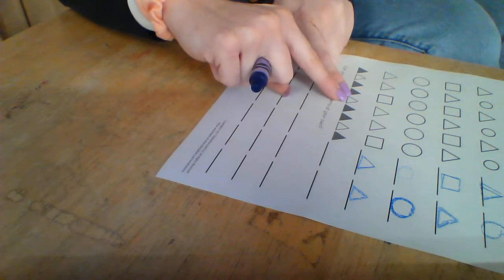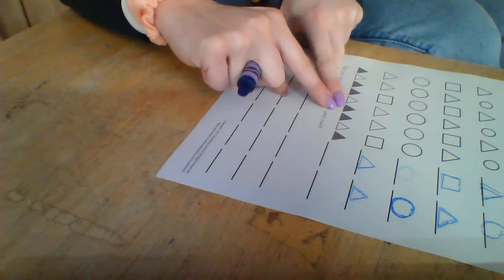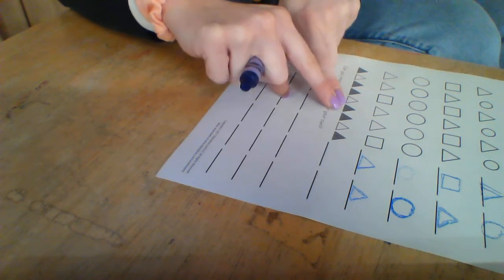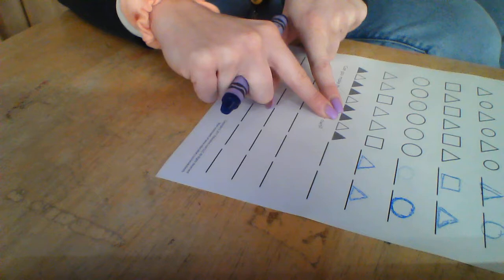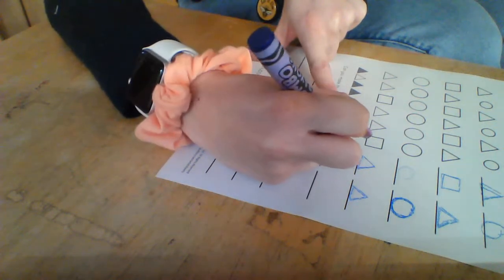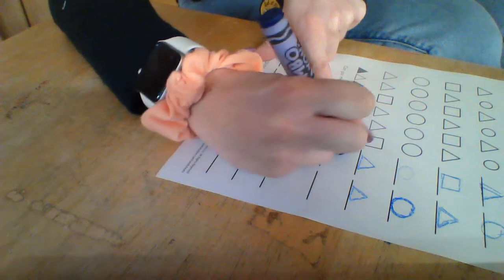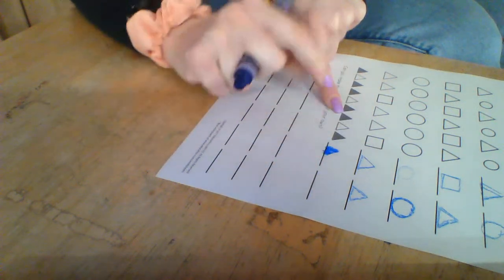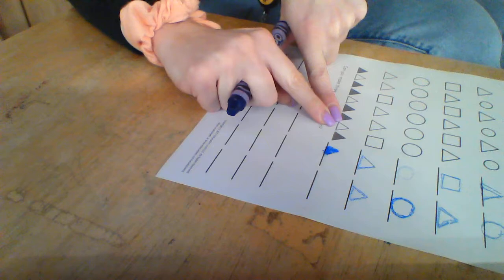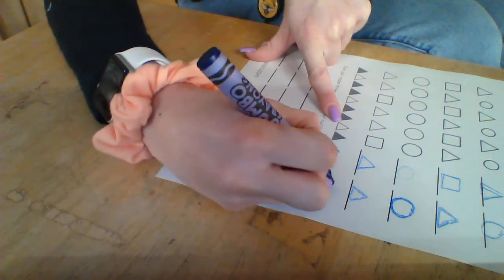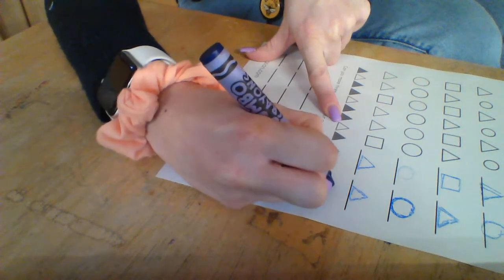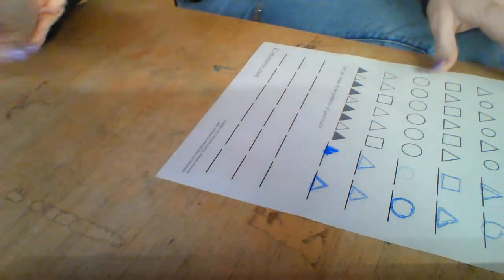So this is our light colored triangle, and then we have a dark colored triangle. And then what comes next? A dark colored. So we're going to draw another dark colored triangle in this box. And then after that one, we have our light colored triangle. So you're just going to draw a regular triangle. So your sheet should look like this.